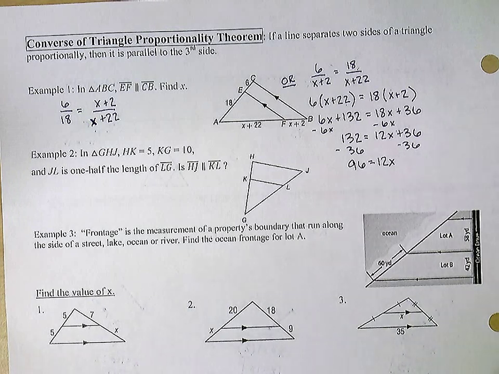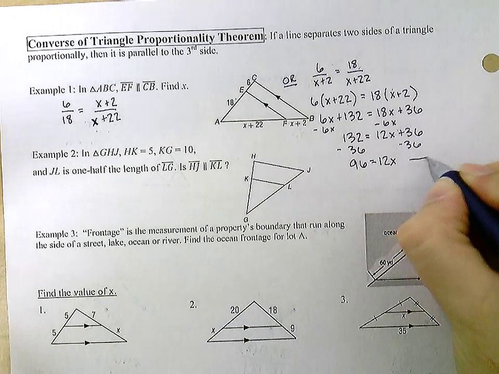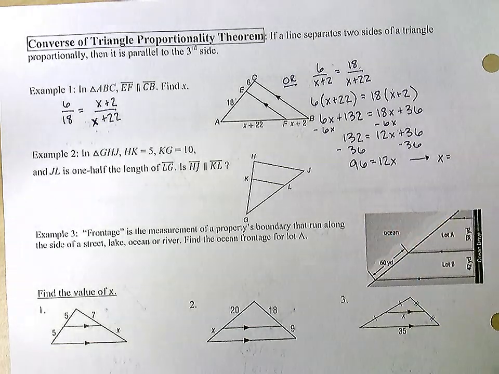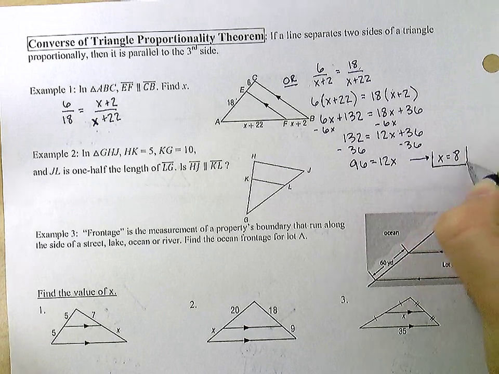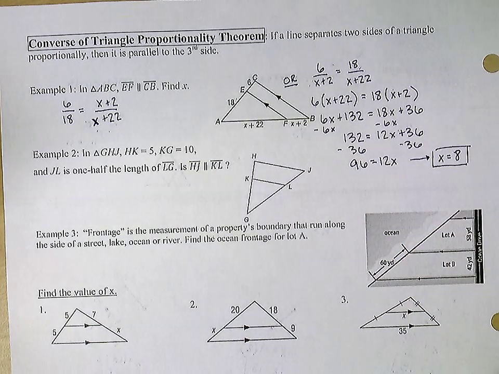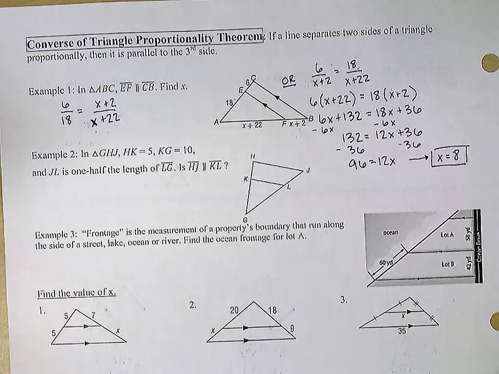And then divide by 12 to get x is equal to 8. And if you would have done it that first way on the left there, you would have gotten the same answer. Okay? So, again, multiple ways to set up this proportion. Questions on example 1.